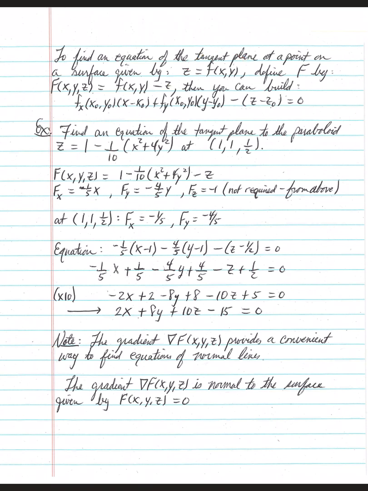Then you can build your tangent plane by again doing partial derivatives times x minus the given x, y minus the given y, and so forth. This F sub z, it's totally up to you if you take the partial derivative F sub z. You don't really have to, because that's always going to be a -1, and that's what this negative covers. I chose to do it down here just to show you, but it's not required.